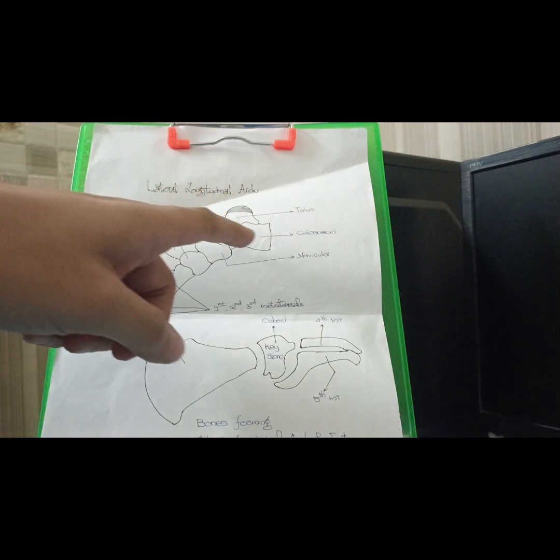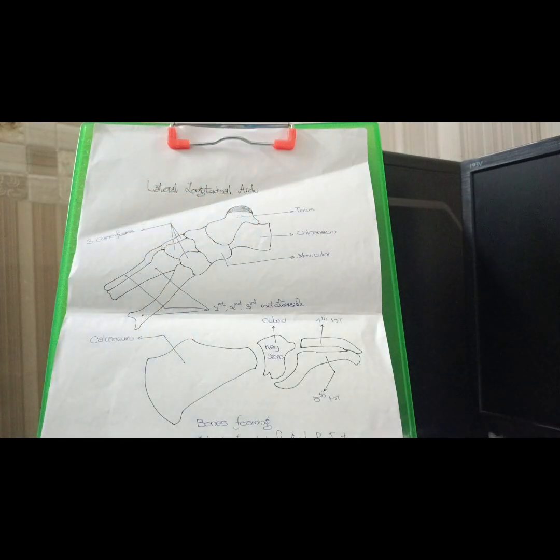Okay, the summit is at the level of the articular facets on the superior surface of calcaneum. On the superior surface of calcaneum, at the level of articular facets.